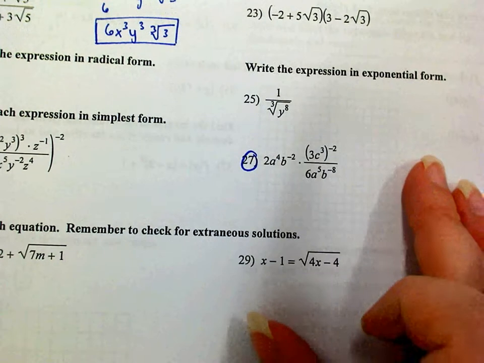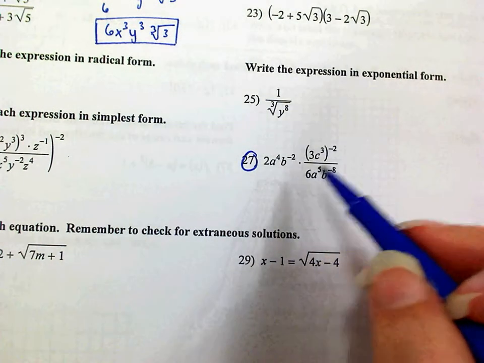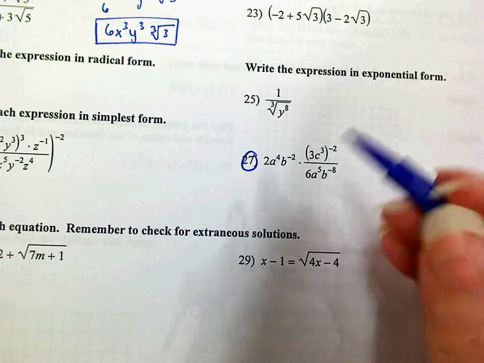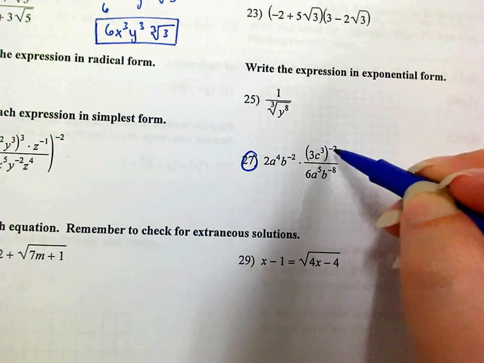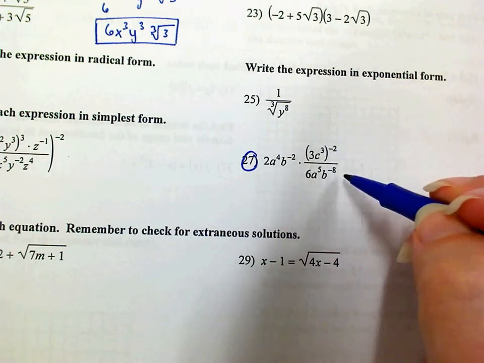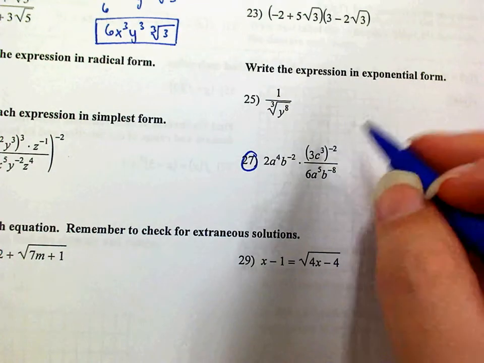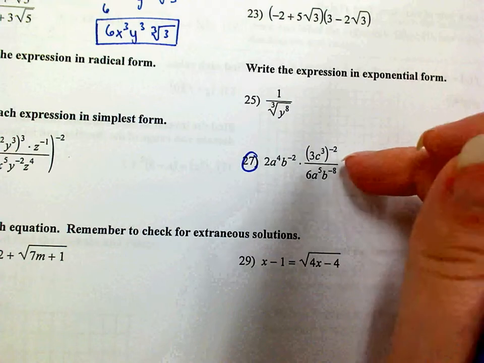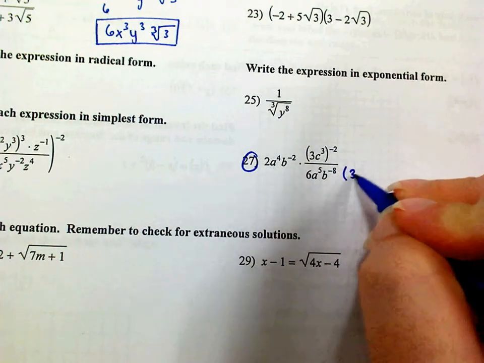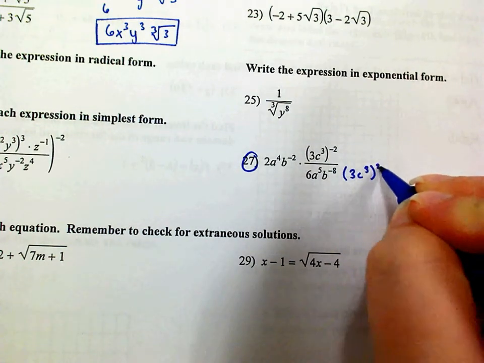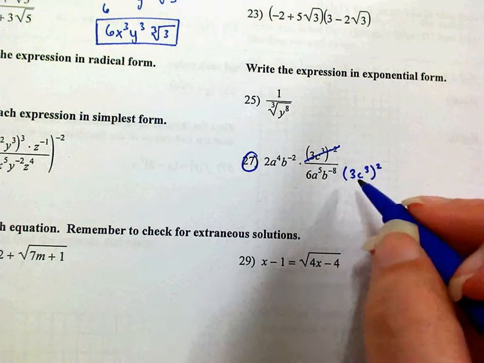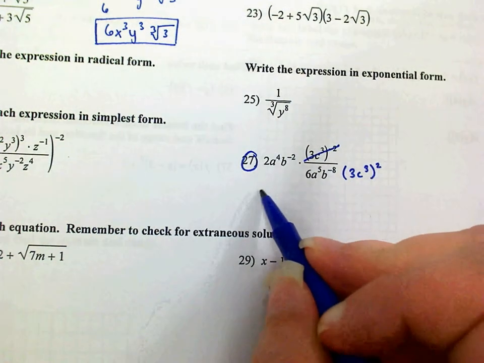Okay, the first thing I'm going to do is deal with this, and then I'm going to talk about rewriting the whole thing. You have to remember that when you're raising to a negative power, that means technically it goes on the bottom. So what you could do to make your life a little bit easier is distribute this whole thing to the bottom and make that a positive 2. Okay, and now if I distribute my square, I'm going to go ahead and rewrite everything as is, even though we could start moving things, but we're going to leave it.